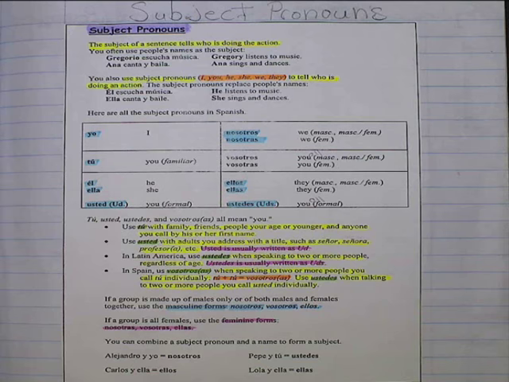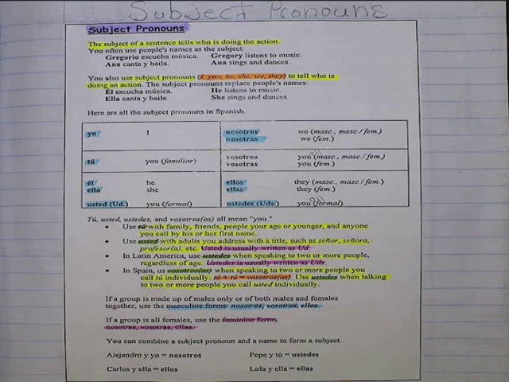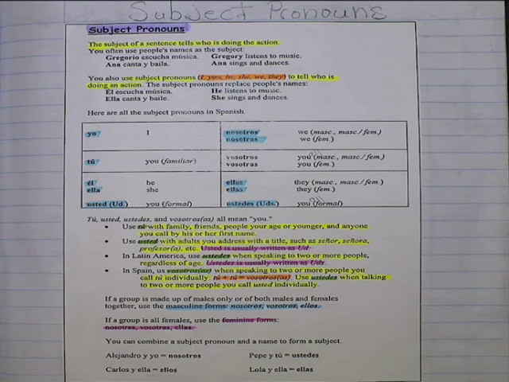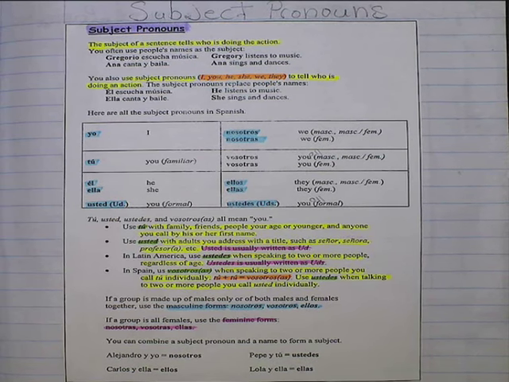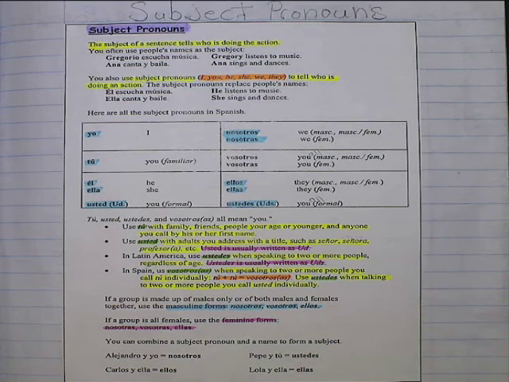These are the notes for your interactive notebook for the subject pronouns lesson. You can go ahead and pause and highlight what is needed on this page. Again, this page is supposed to go on page 48, and you can put your title as subject pronouns or Spanish subject pronouns or whatever you would like it to be.